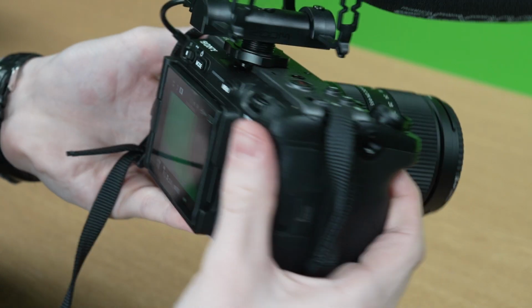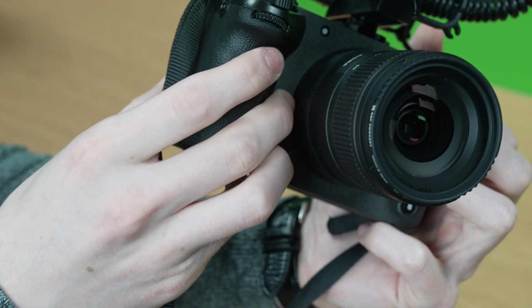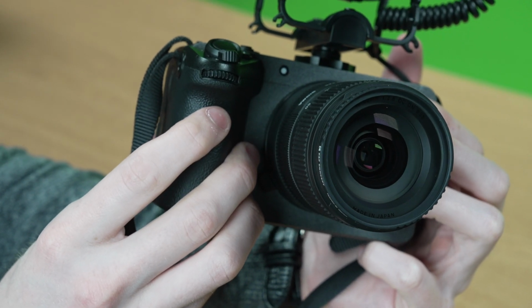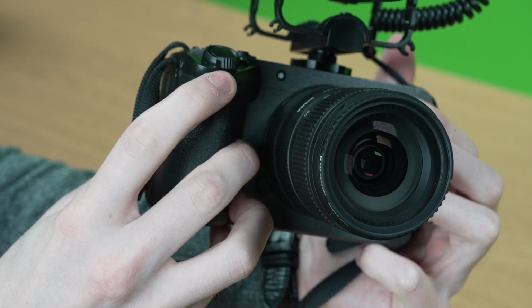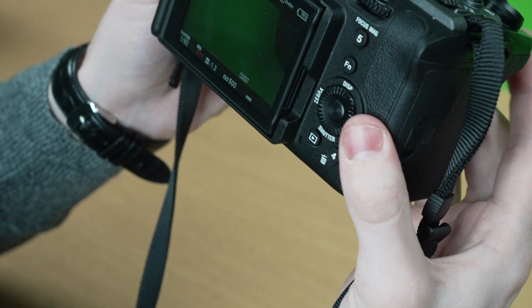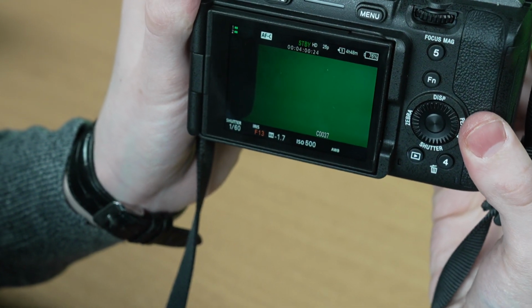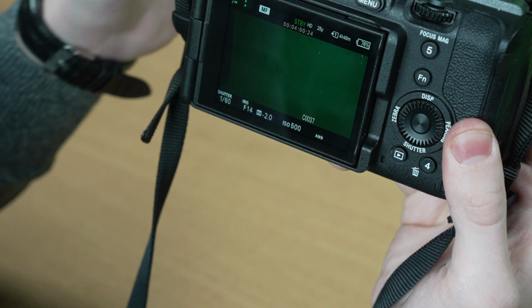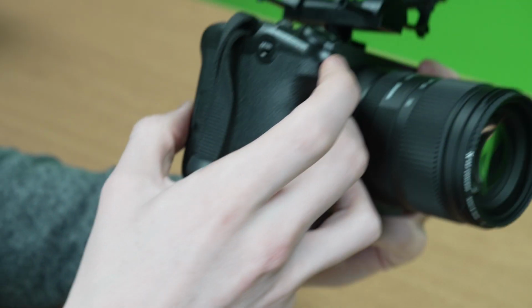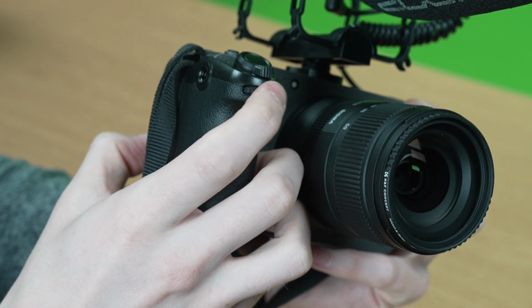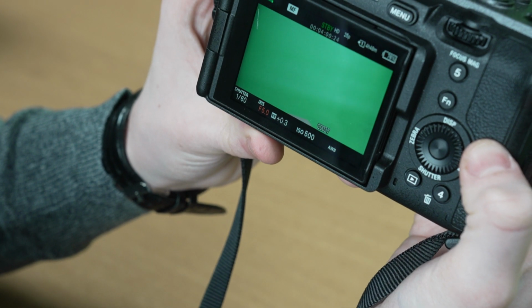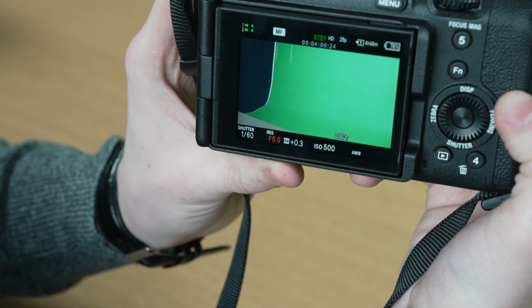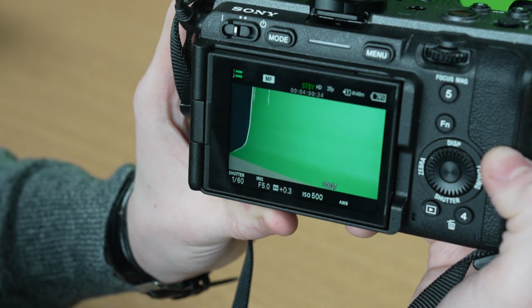Now to control aperture, we just use this wheel at the back near the lens mount. And if we turn it this way, then we can close down the iris, so less light is going through the lens, but we have a deeper depth of field. And if we turn it the other way, we can open it back up, so more light is going through the lens, but we have a shallower depth of field, so just keep that in mind.